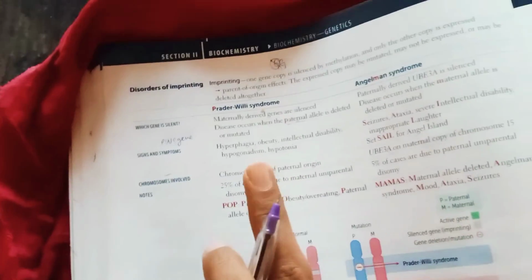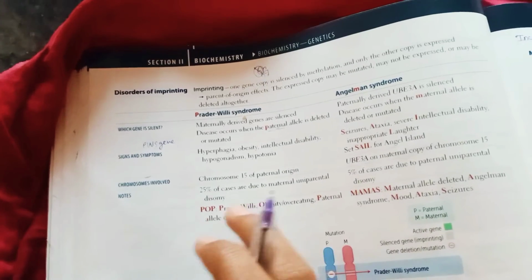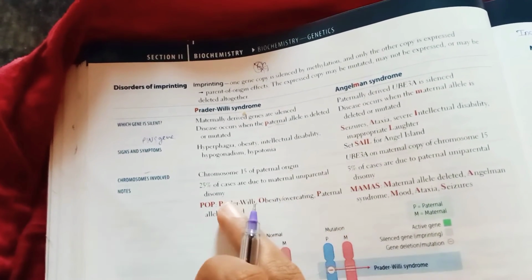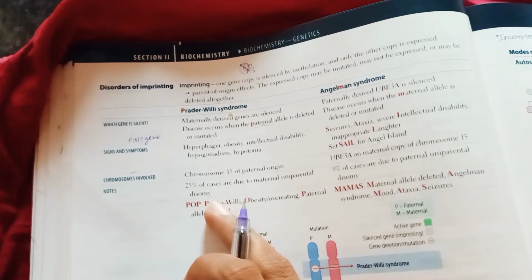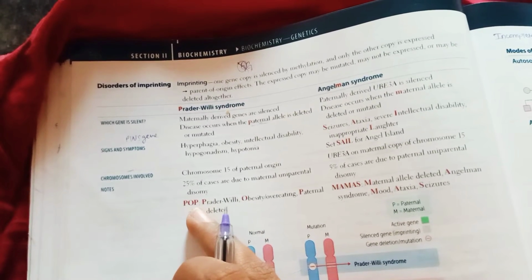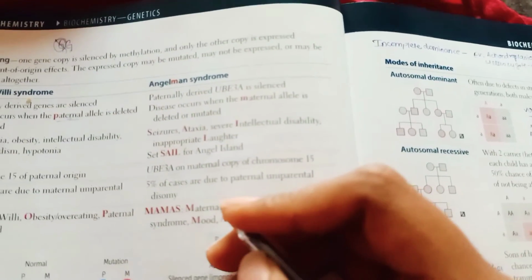The paternal gene is either mutated in the case of imprinting, or it is totally absent in the case of uniparental disomy, especially maternal uniparental disomy. So they give the mnemonic POP: Prader-Willi, obesity, paternal allele deleted. Now coming to Angelman syndrome.